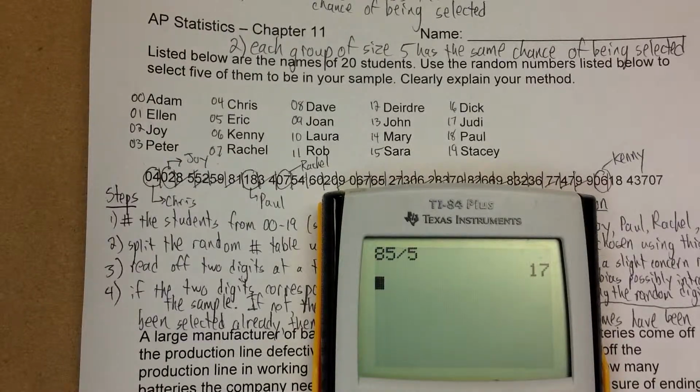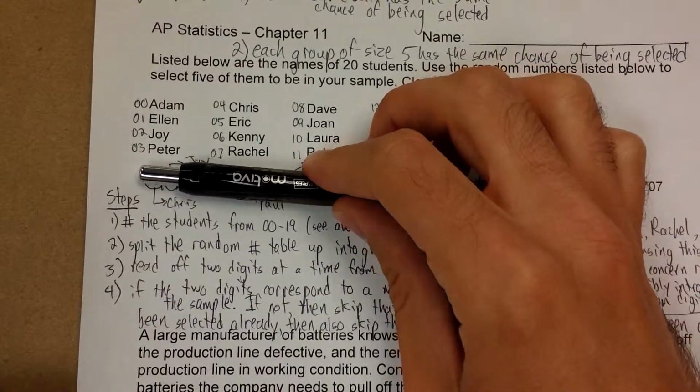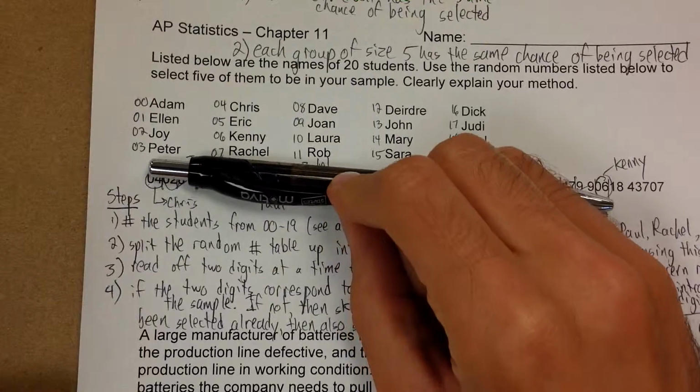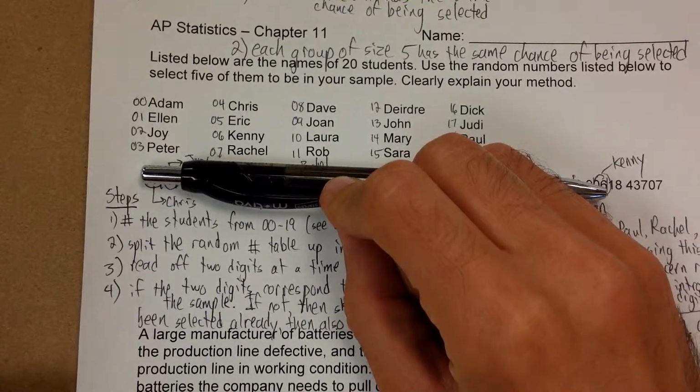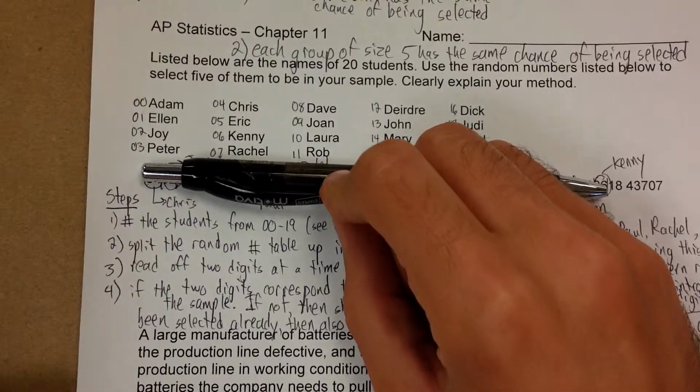Yes? Even if you didn't see the random digits before, would it be biased because you chose 00 to 19 versus any other set of numbers? No. There's no bias if I cannot see the random digits that I'm looking for and I choose 00 through 19, because those numbers have the same chance of showing up as any other 20 two-digit numbers.